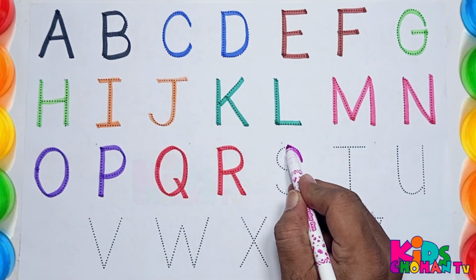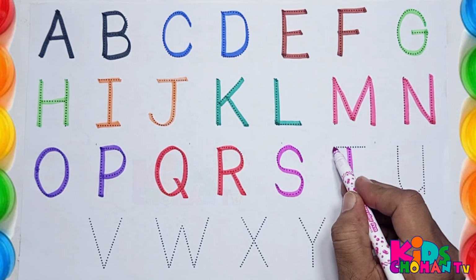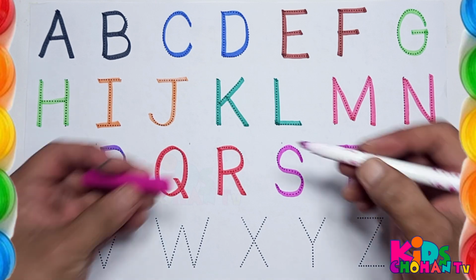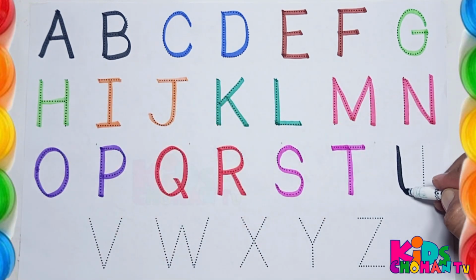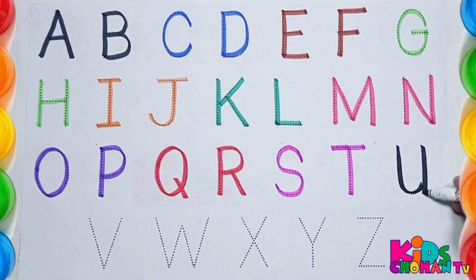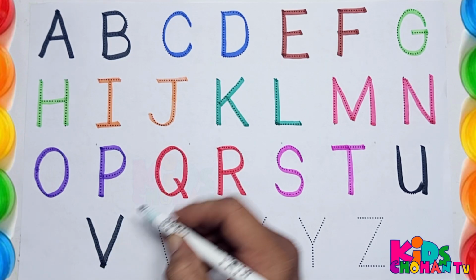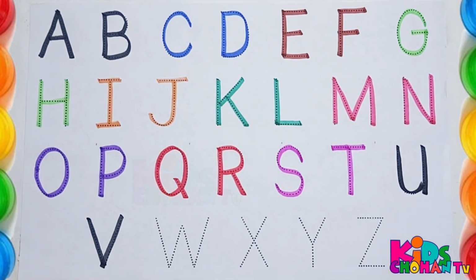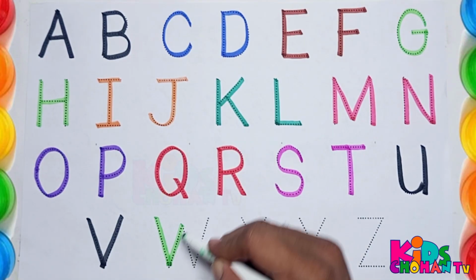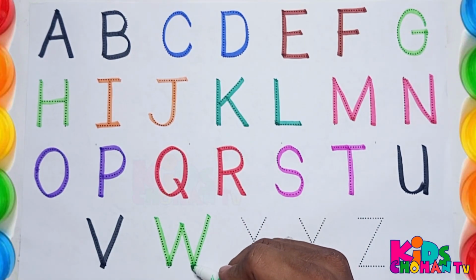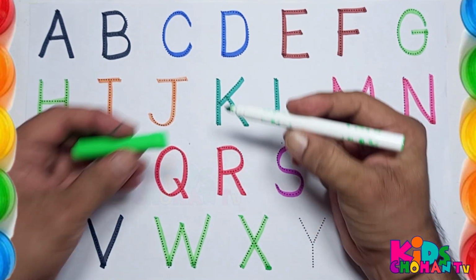S for sun. T for tiger. U for unicorn. V for van. W for well. X for xylophone.